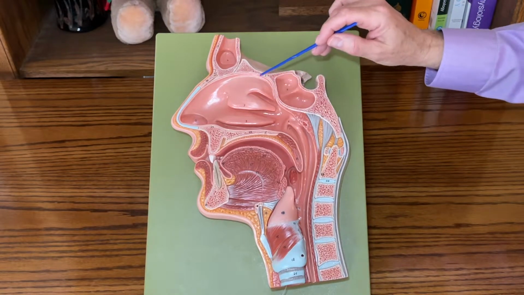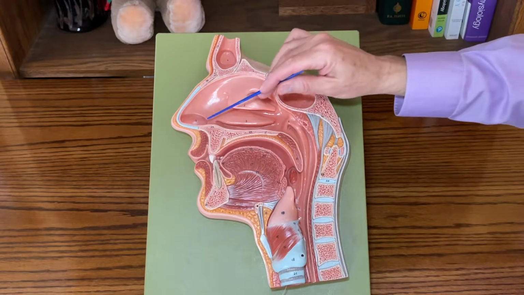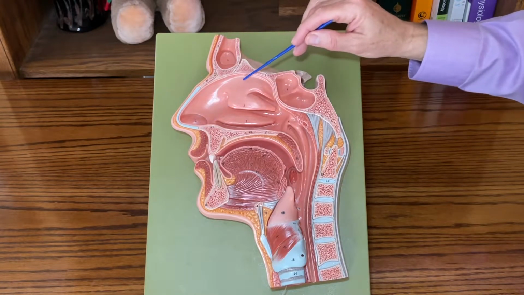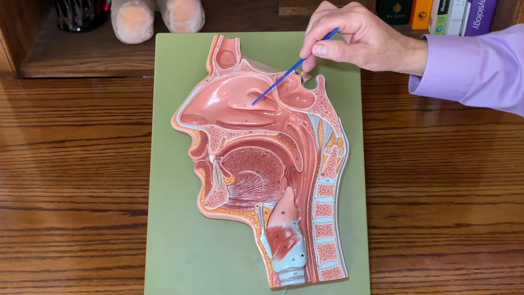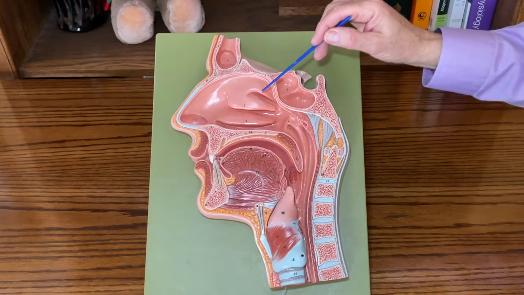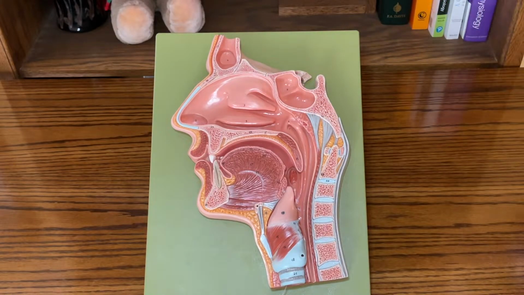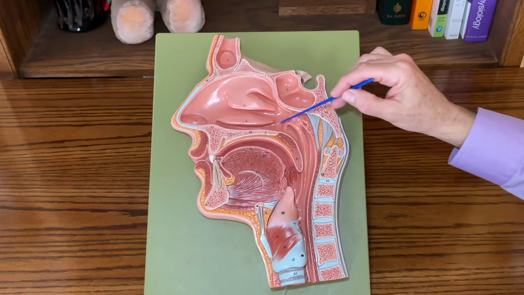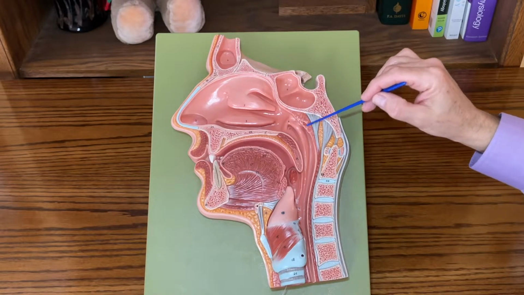So these concha also cause the air to swirl around as we inhale through our nose, and the purpose is to bring that air in contact with the mucosa to humidify it and warm it before it enters our lungs, especially if you're out jogging in cold weather. As the air comes down, it passes through this area, which is your nasopharynx.